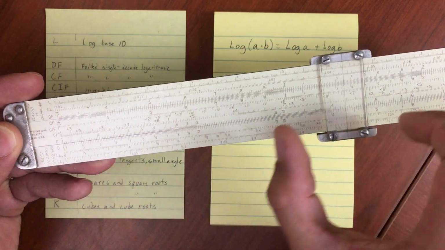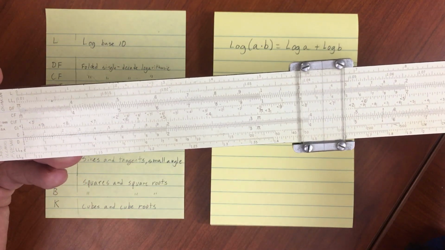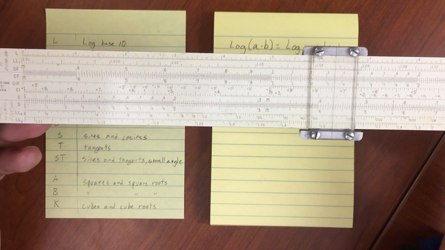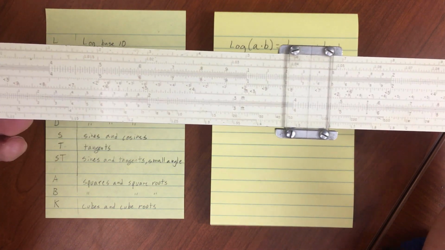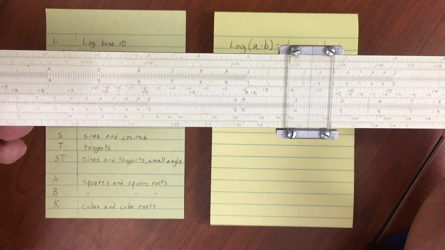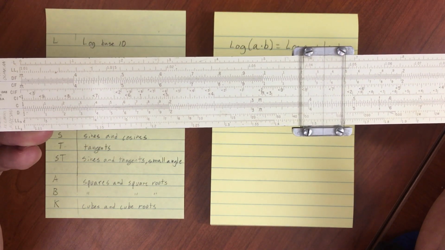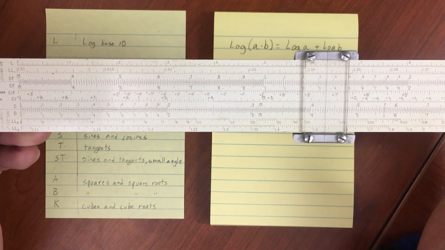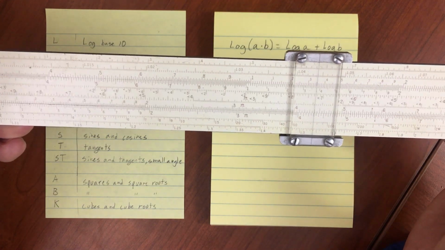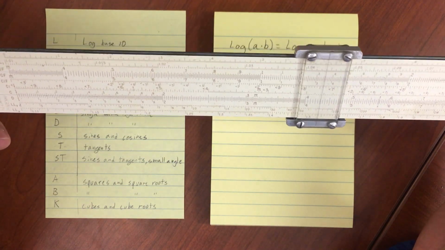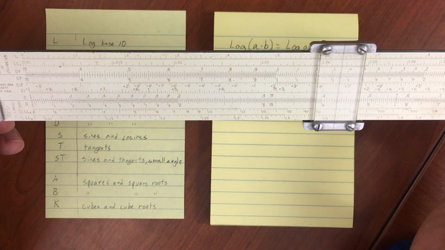So you can add distances kind of like on a ruler and find out what the product of those numbers is, or the division to do the reverse. And as one of my old engineering professors said, not everybody can multiply, but any fool can add. So this is kind of an old engineering tool that has a lot of functions.